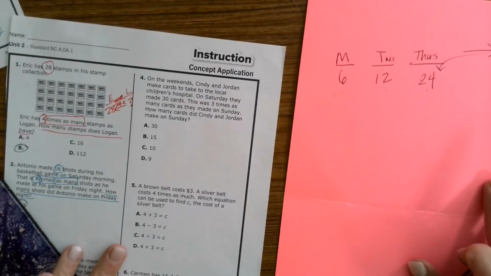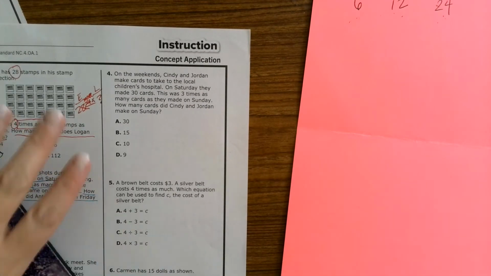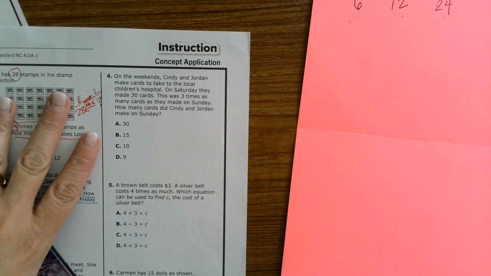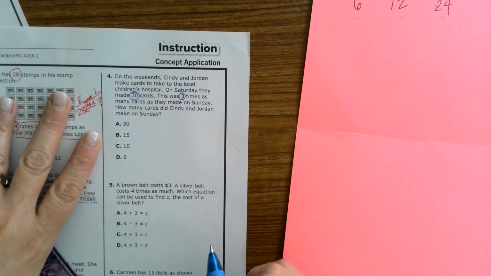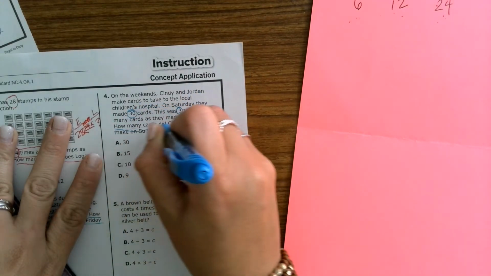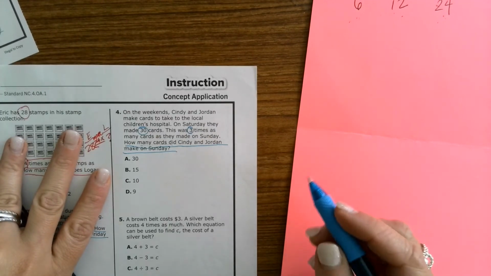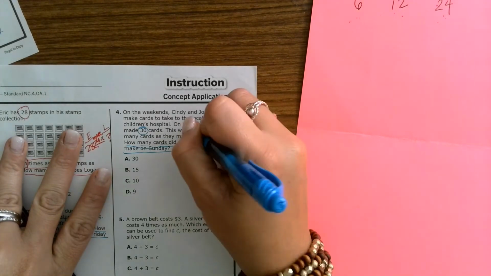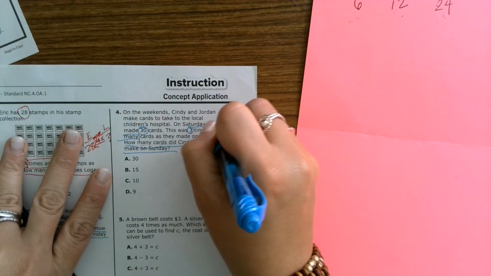Okay, let's look at number 4. It says, on the weekends, Cindy and Jordan make cards to take to the local children's hospital. On Saturday, they made 30 cards. This was 3 times the amount of cards that they made on Sunday. The question says, how many cards did Cindy and Jordan make on Sunday? We're going to box in keywords here. So looking at this, we've got times as many, definitely key there.